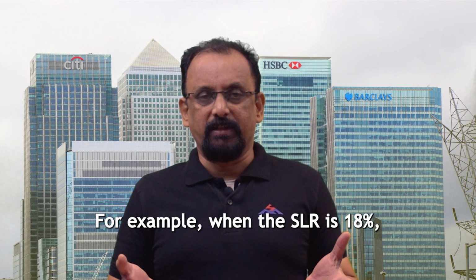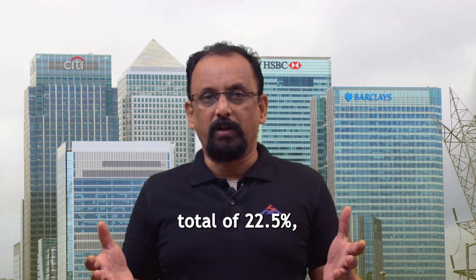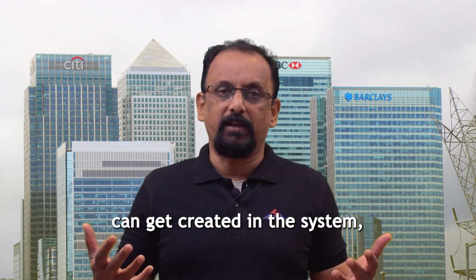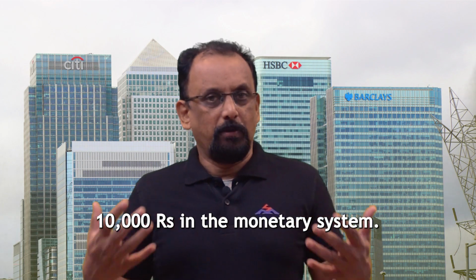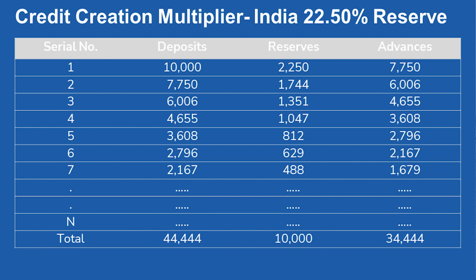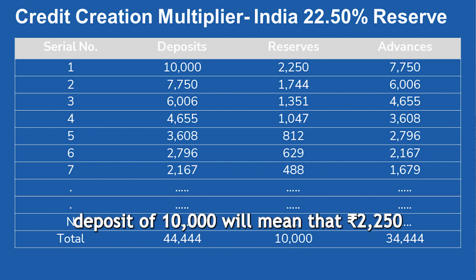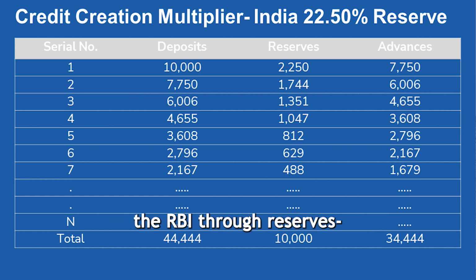Let's look at India's case. For example, when the SLR is 18% and CRR is 4.5%, a total of 22.5%, theoretically how much credit can get created in the system if, let's say, RBI introduces 10,000 rupees in the monetary system. As you can see from this table where the 22.5% reserve is assumed, an initial deposit of 10,000 will mean that 2,250 rupees the banks will have to put back with the RBI through reserves, SLR and CRR, and they can give advances only to the extent of 7,750 rupees.